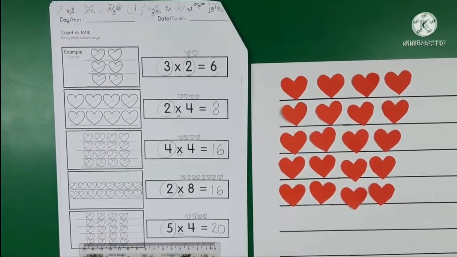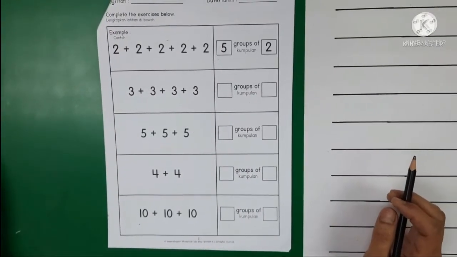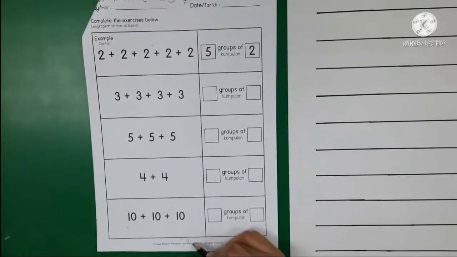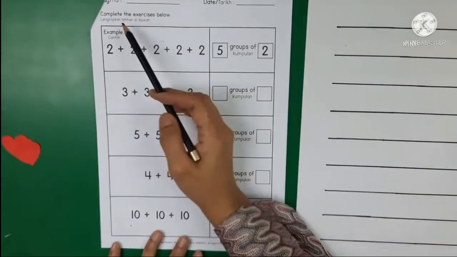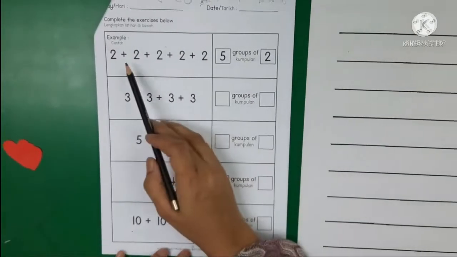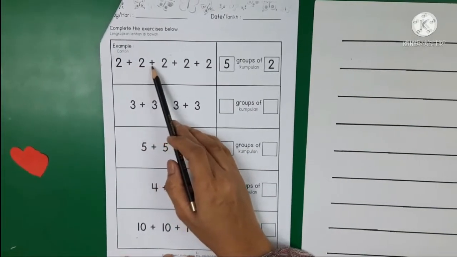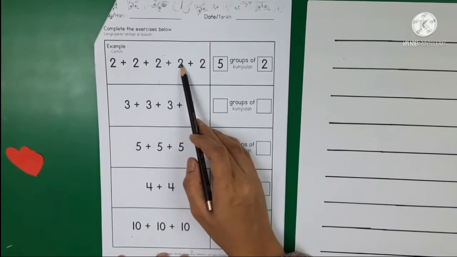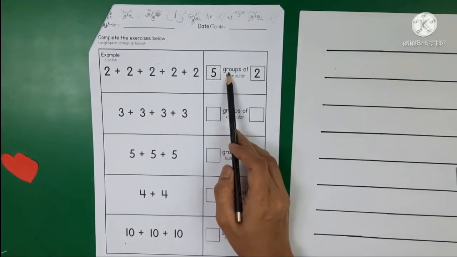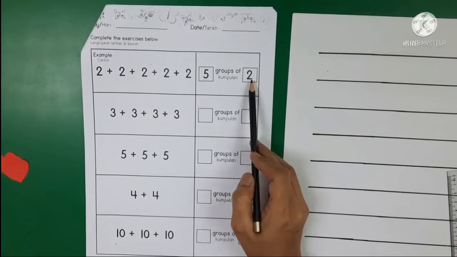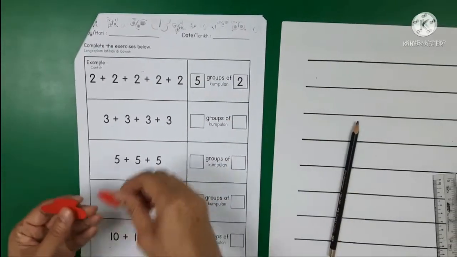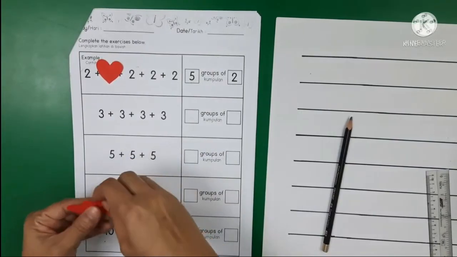Good job! Okay, more exercises on multiplication. Please turn to page 11. Let's read the instruction. Complete the exercises below. 2 plus 2 plus 2 plus 2 plus 2 equals 5 groups of 2. Now, what do we mean by this statement? Let's try to understand. I'll cover this up first.